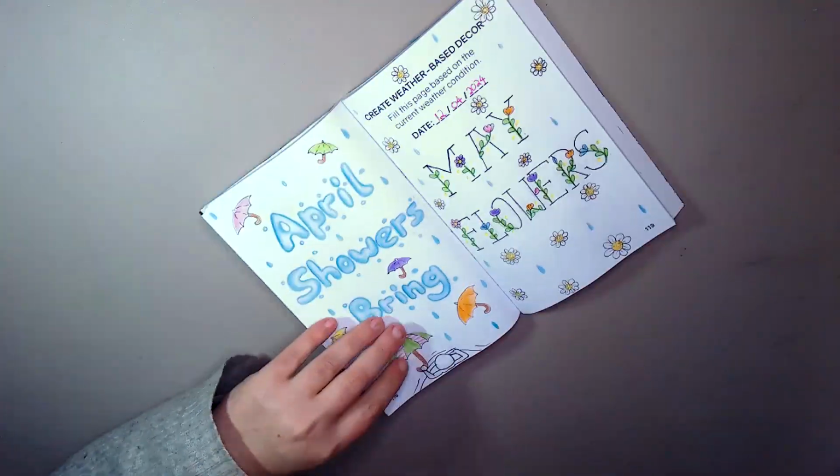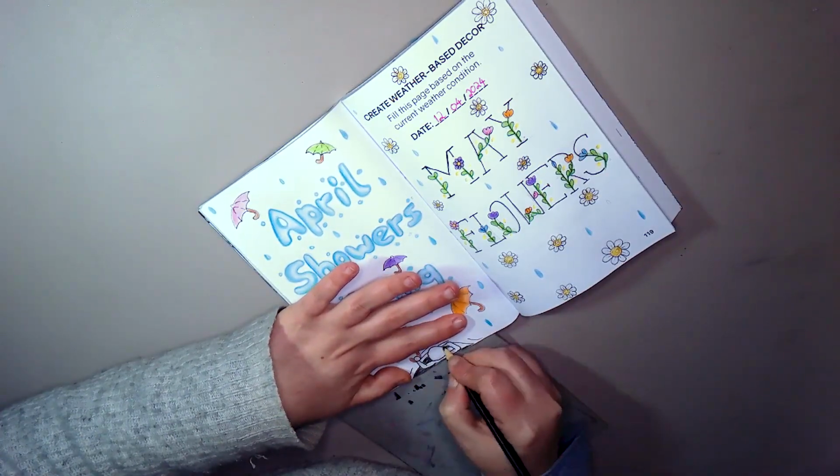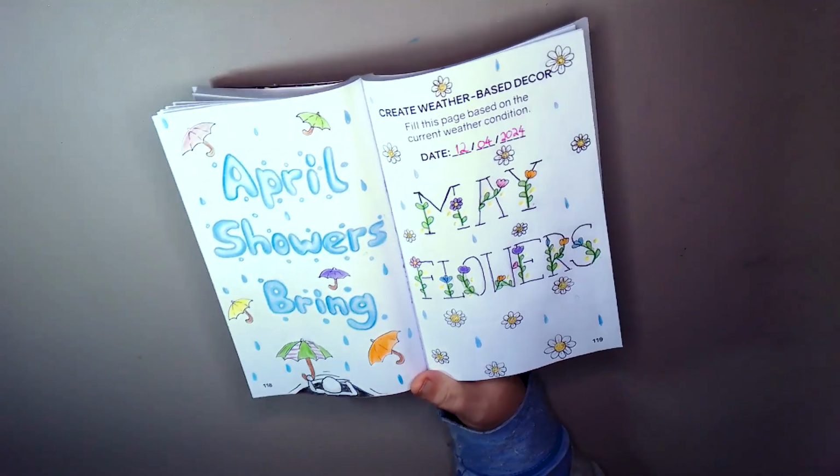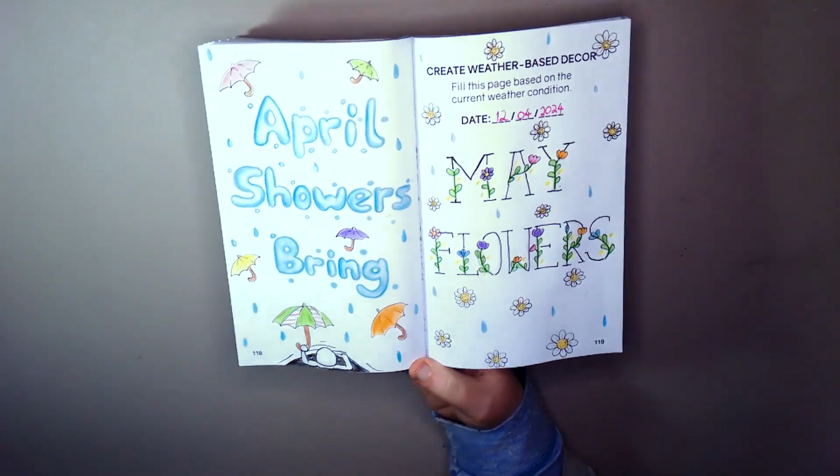Notice I'm trying to work in the page again, like actually on the paper in the book. I'm getting there.